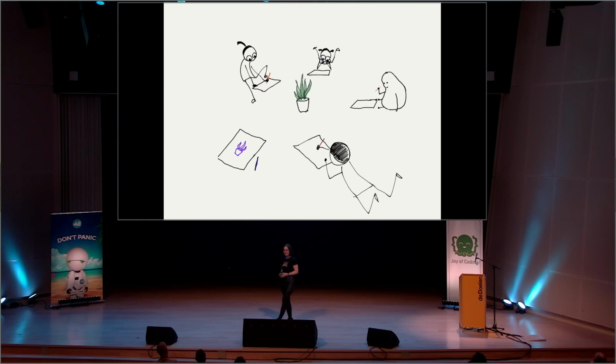Now, the idea for this talk came from a workshop at Socrates. It's an unconference for software craftspeople. And it was about 6 years ago that I attended my first Socrates, and I decided to do a session about drawing. I wanted to teach people how to draw.